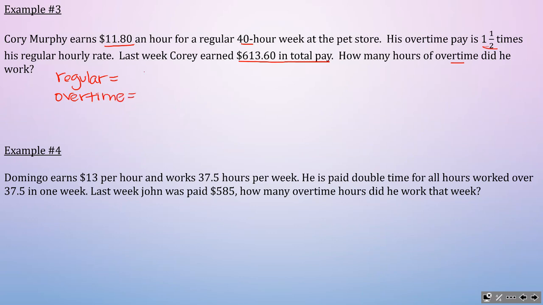His regular pay is his hourly rate, $11.80, times his regular hours, 40. So that gives us $472. Now here's where it gets tricky. The overtime pay is the hourly rate times the overtime rate, which is 1.5, times the number of hours he worked.